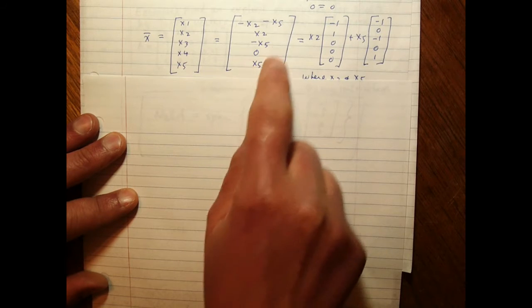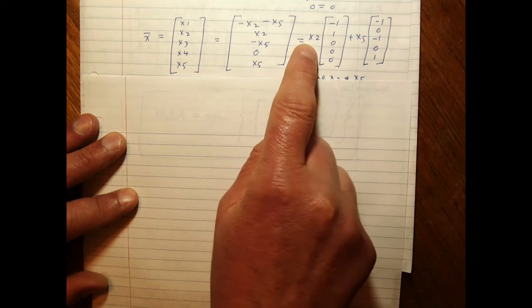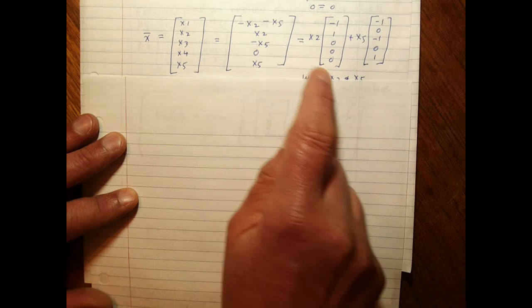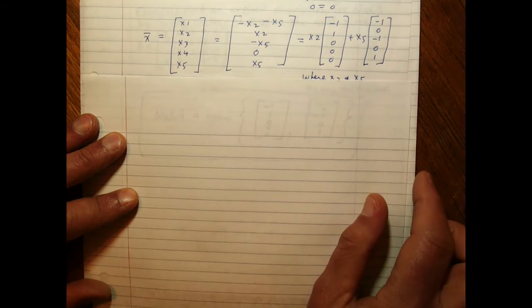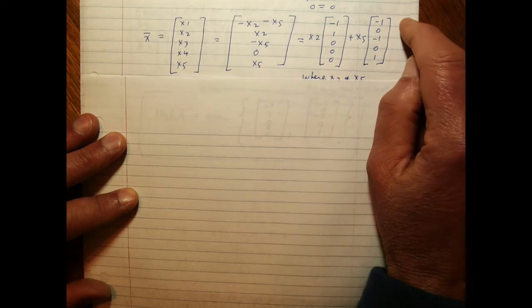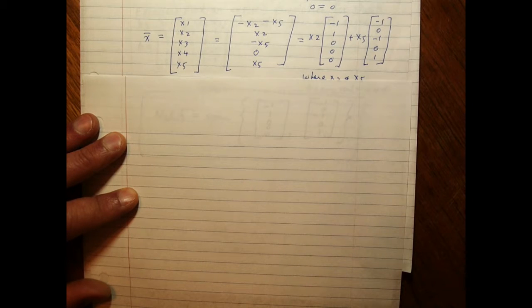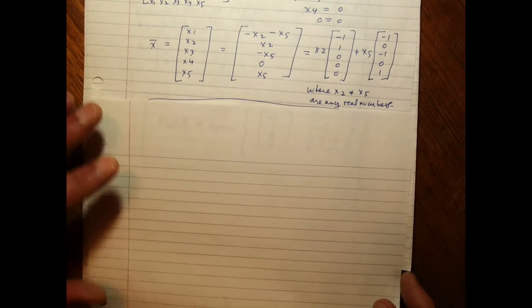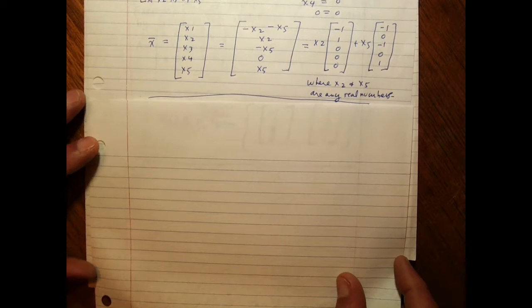So I can express this general solution as x2 times the vector negative 1, 1, 0, 0, 0 plus x5 times the vector negative 1, 0, negative 1, 0, positive 1, where x2 and x5 are any real numbers.